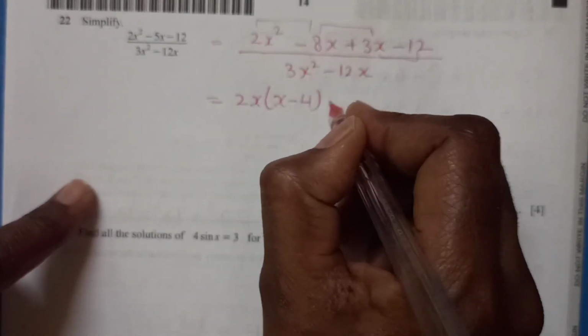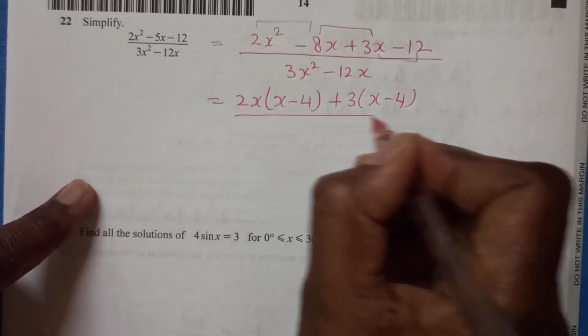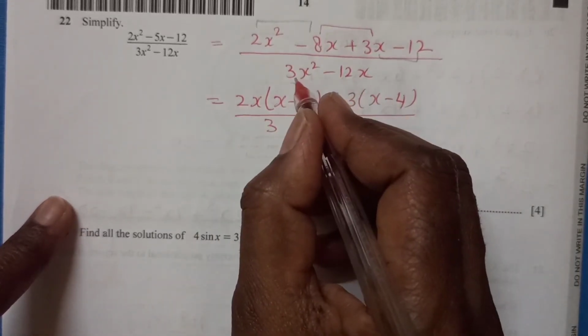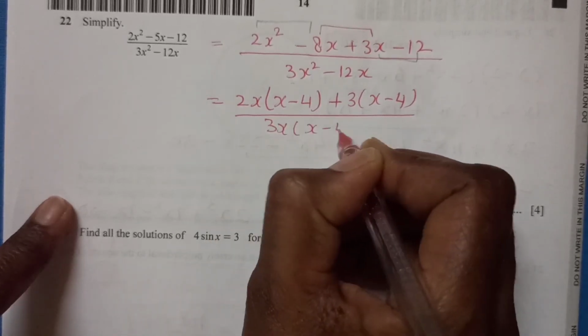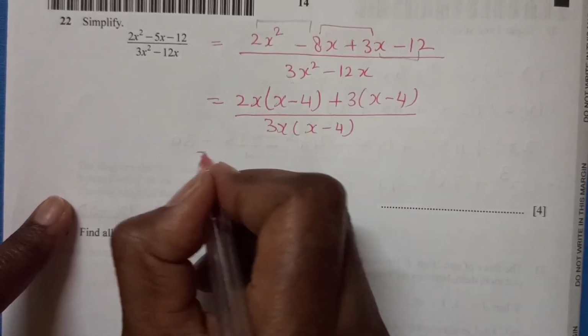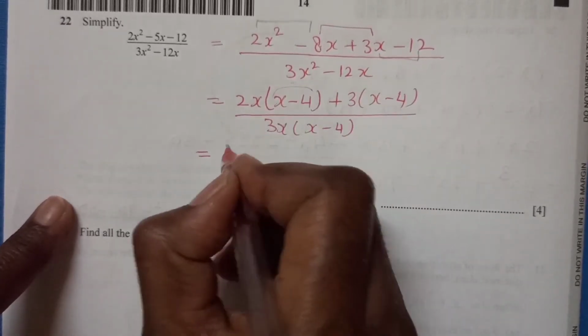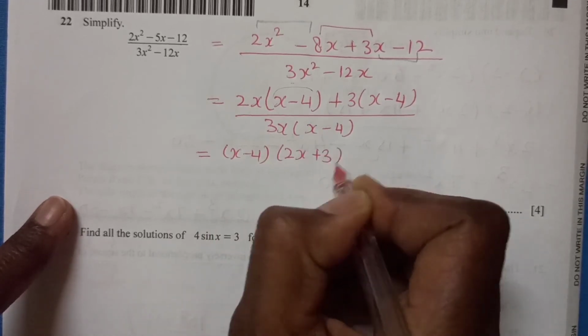From here we have plus 3 common, then x minus 4. Over, from here what is common? 3, 12 is divisible by 3, and x. So then we have x minus 4, right? This x minus 4 will go outside. Inside we have 2x plus 3, right?